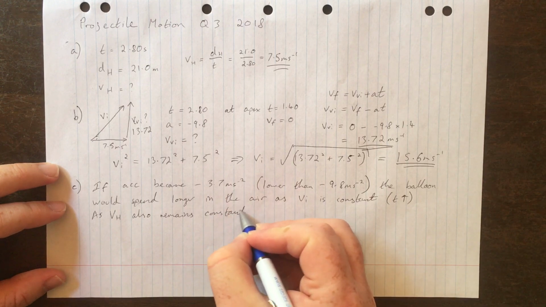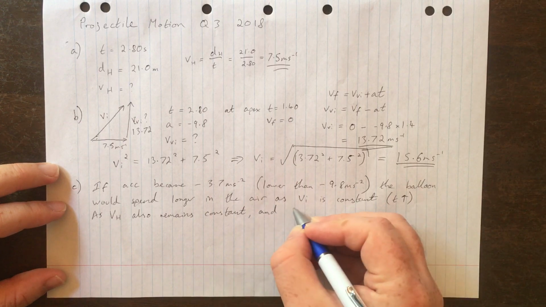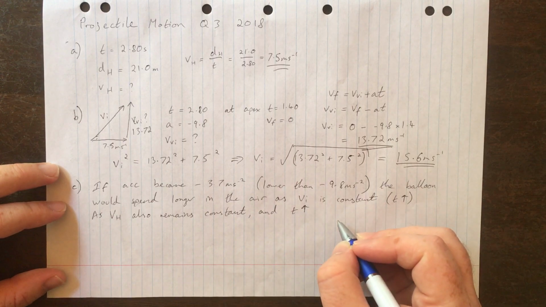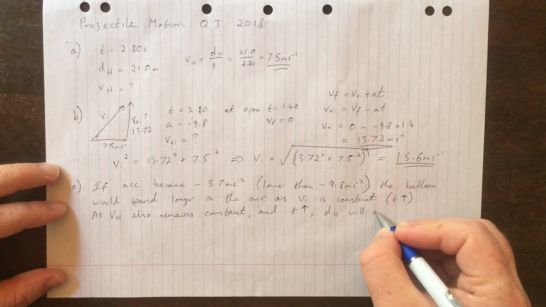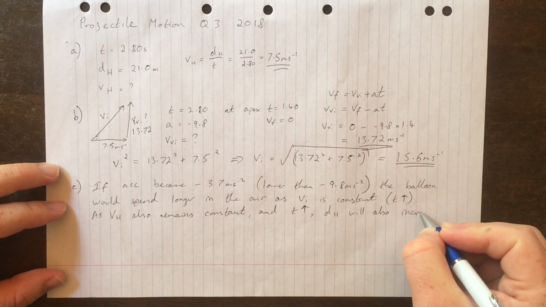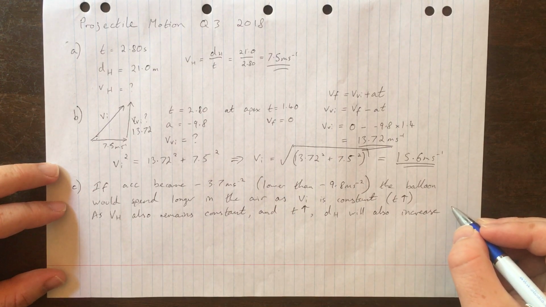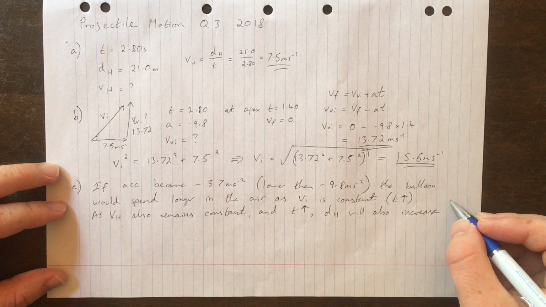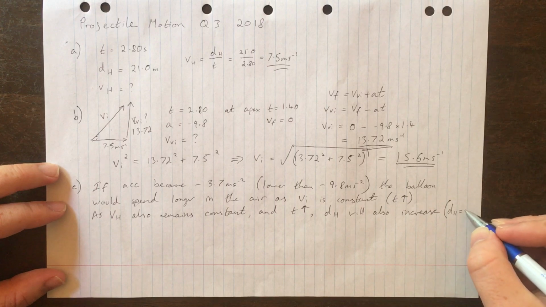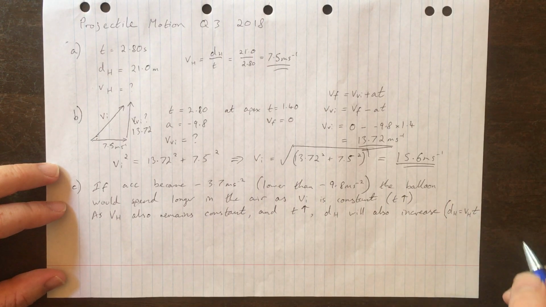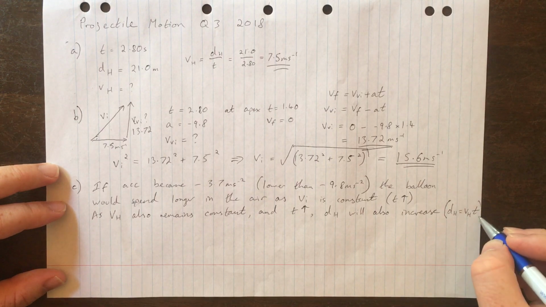I hope you guys can read my writing here. And T increases, DH will also increase. And I might put in brackets there that the formula I'm using for that one is DH equals VH times T. So with T increasing and VH staying the same, DH is going to increase.